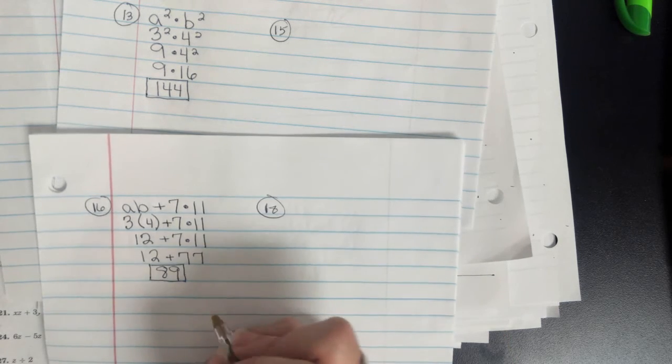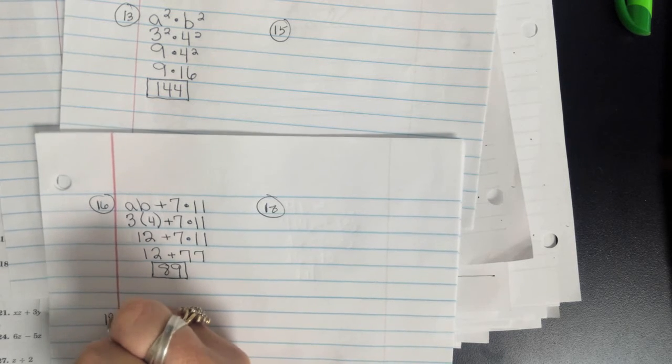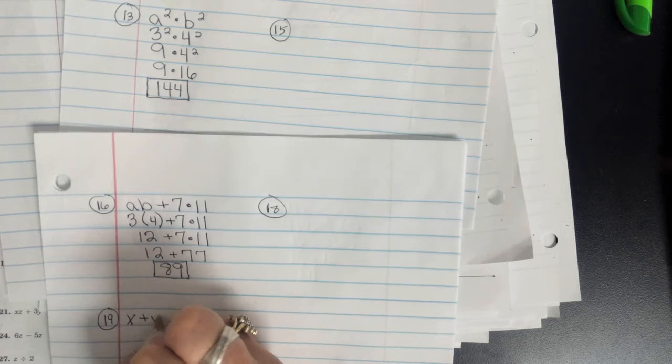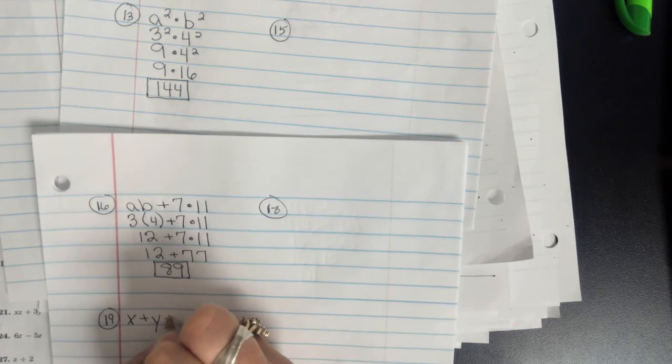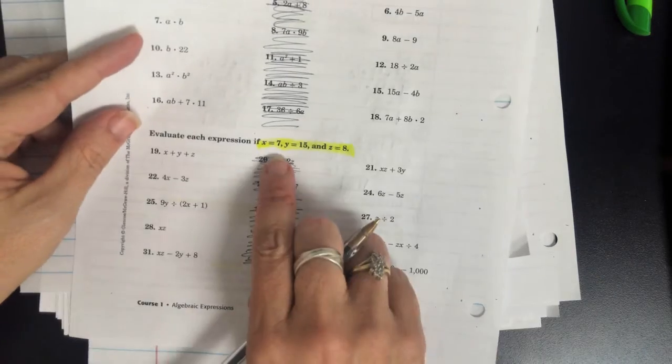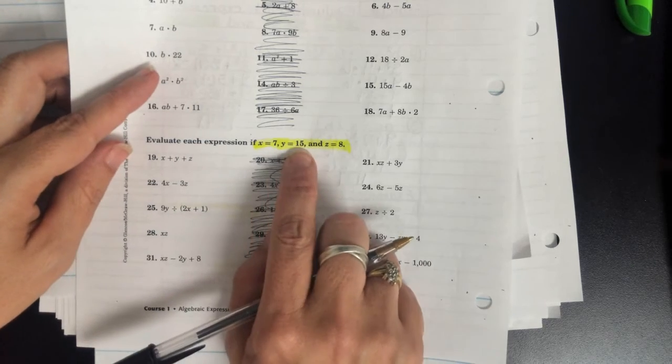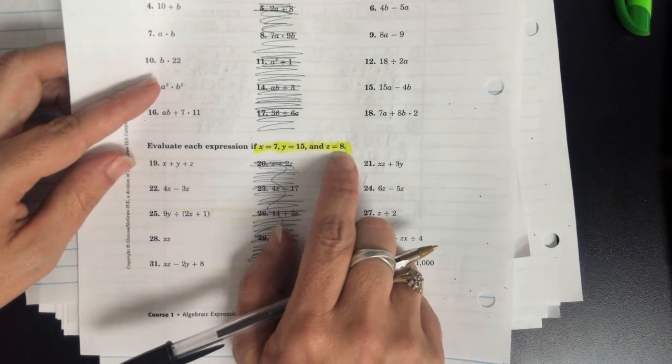Okay, so now I'm going to go down and do 19. Now, be careful. When you reach 19, you're on a new set of directions right here, where x equals 7, y equals 15, and z equals 8.